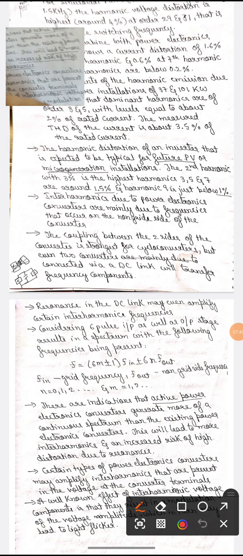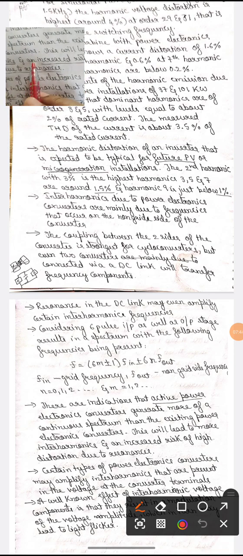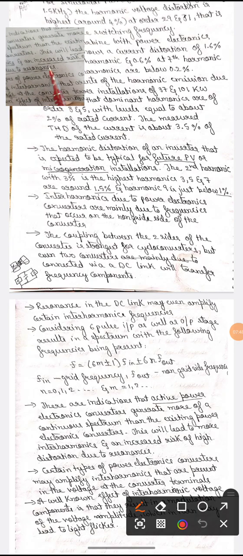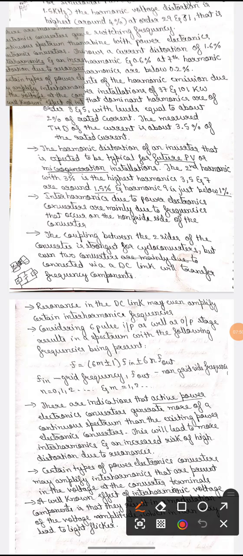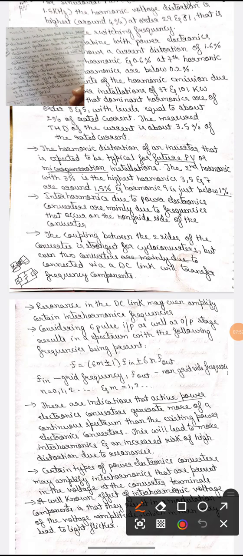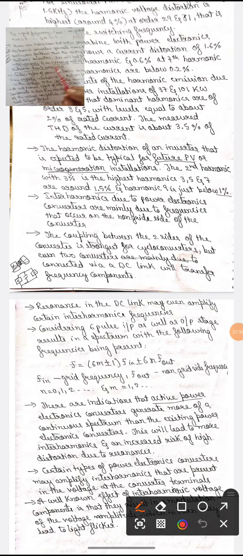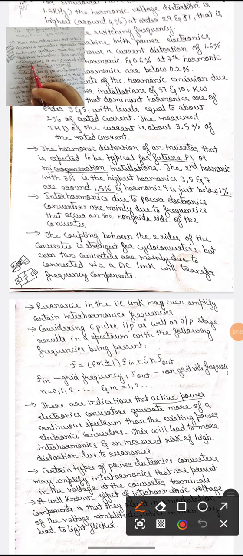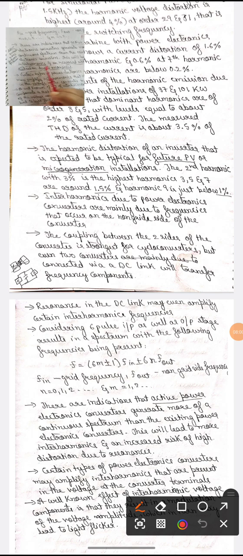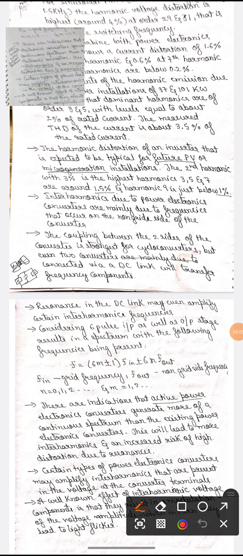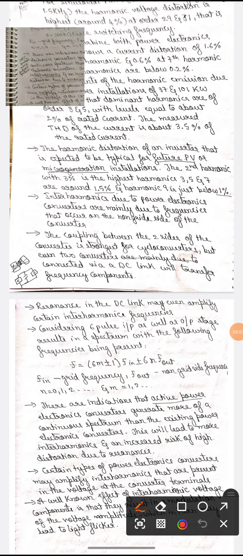That will lead to more interharmonics and an increased risk of high distortion due to resonance.